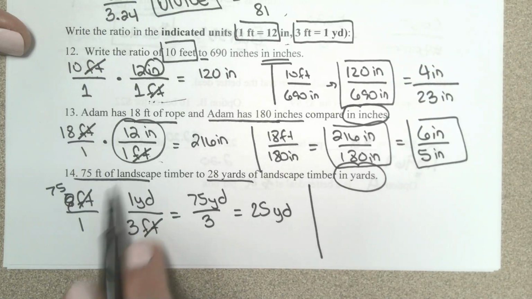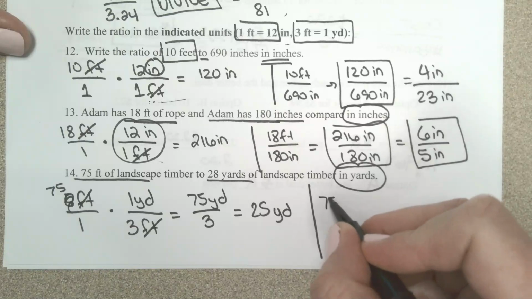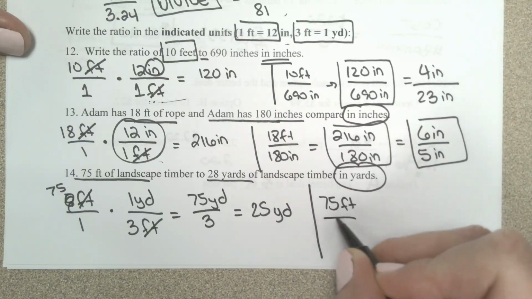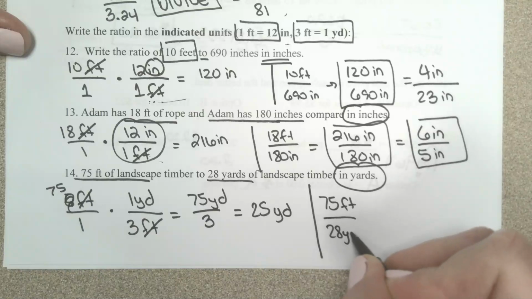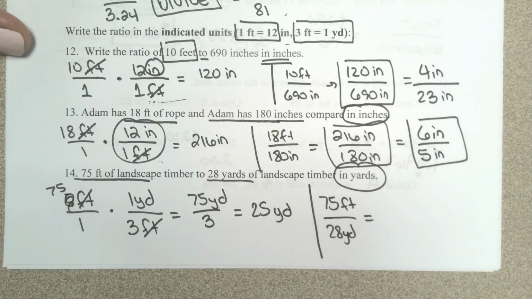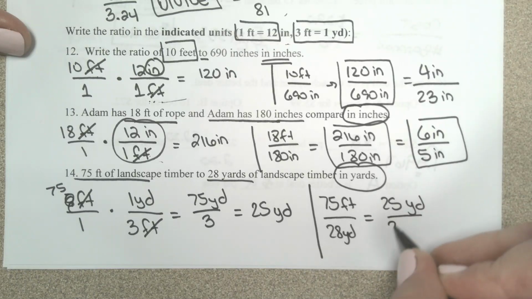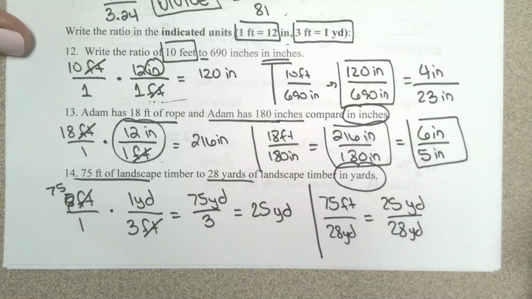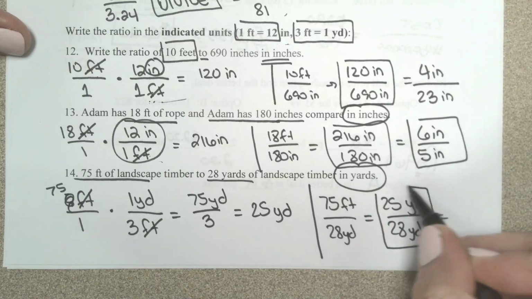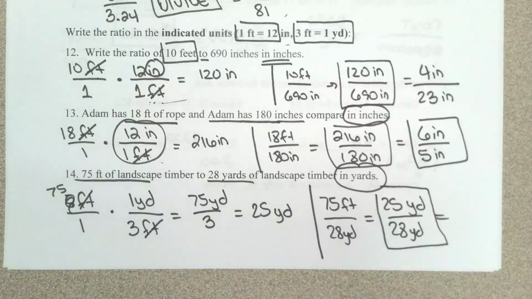We want to write a ratio of 75 feet to 28 yards. So that's the same thing as 25 yards divided by 28 yards. So if that's not the correct answer, it is. I tried to reduce it earlier, and that does not reduce. So that's your good final answer on that one.